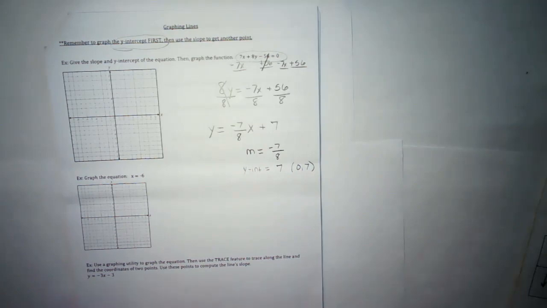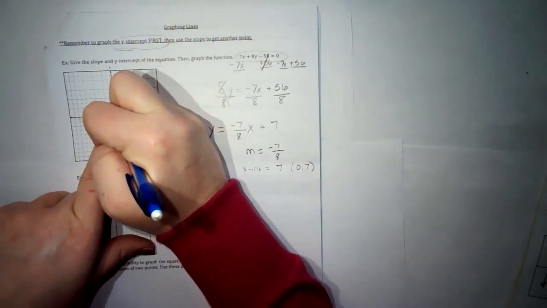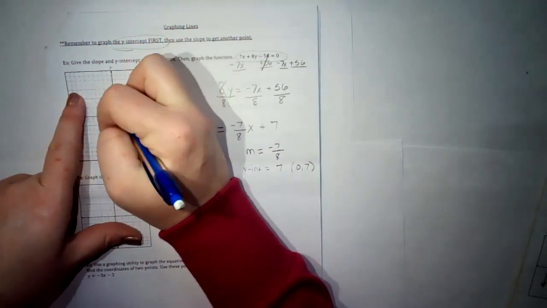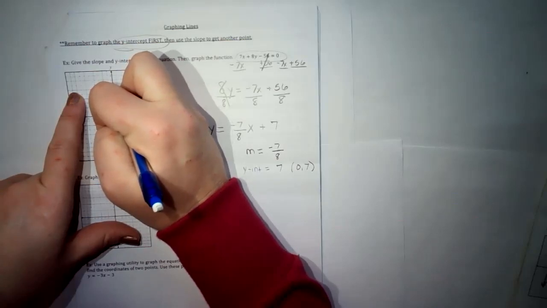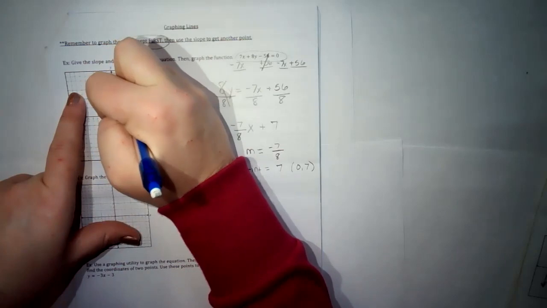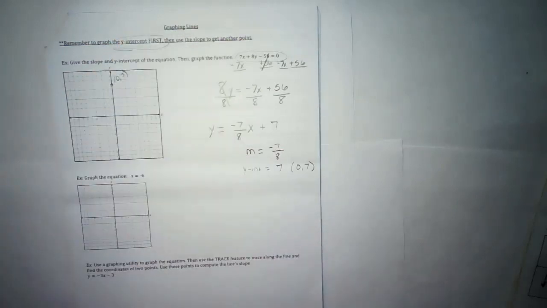So we graph the y-intercept first. So I'm sitting here and I go up to, I think that's 7 right here. It's kind of hard to see. We'll pretend it is. Okay, there's 0, 7. That's where I went. You don't have to label it. I'm just trying to be helpful here, okay?